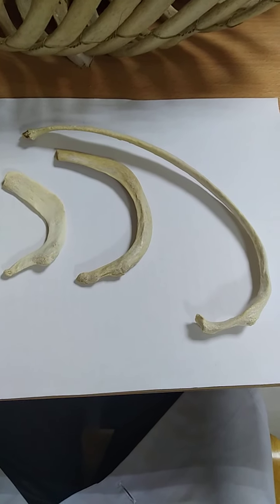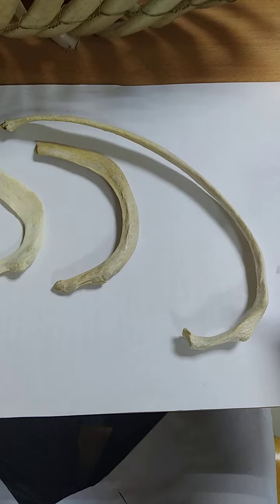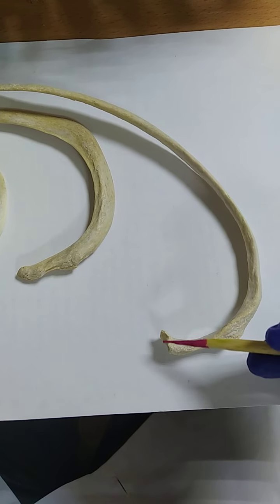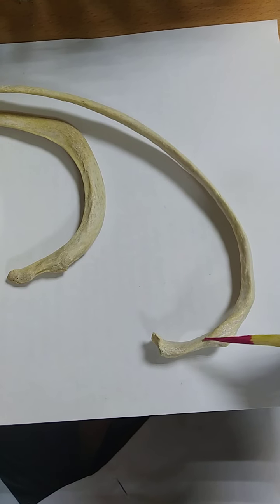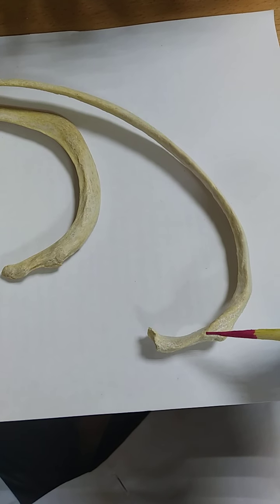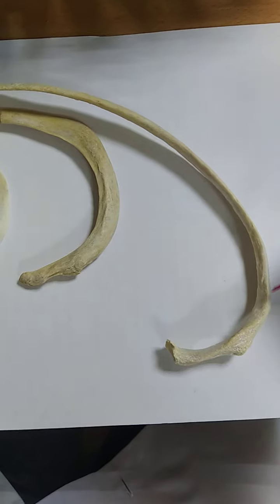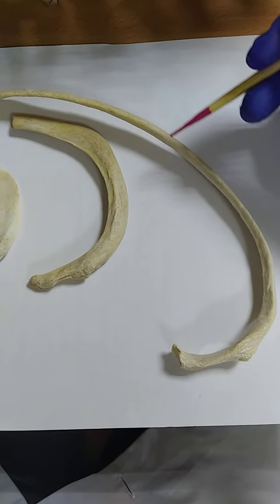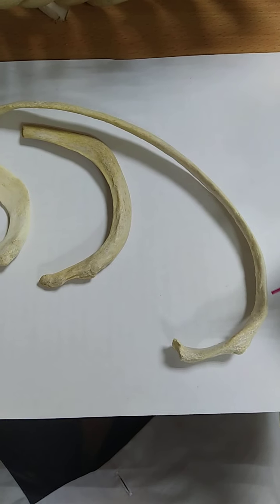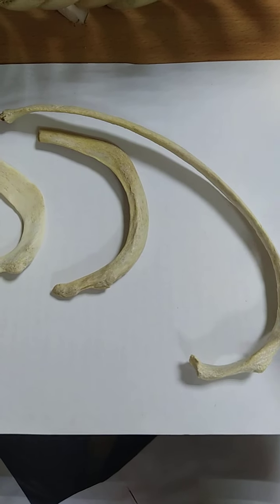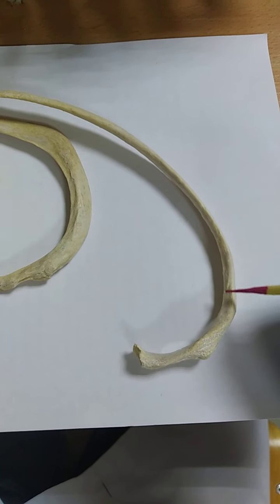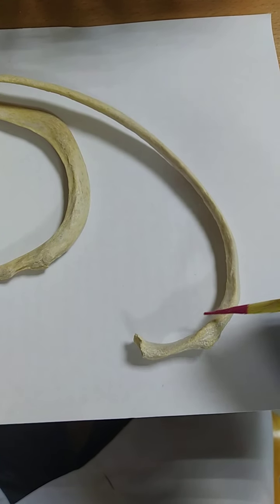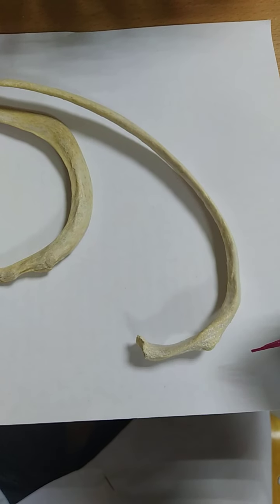Ribs, costa. Each rib consists of head, caput costa, neck, collum costa, and body, corpus costa. Between the neck and body, you can identify the costal angle, angulus costa.